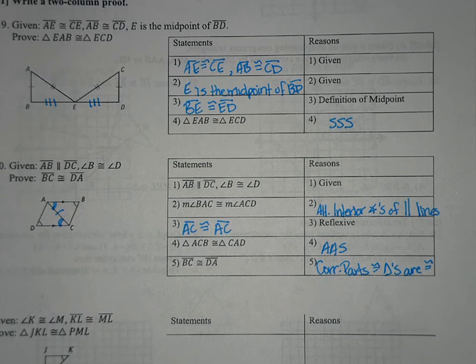Any questions on the fill-in proofs? The ones that help kind of guide you to what you might need to write. Can you write for the reflexive AC plus CA? Or would it have to be this? Keep them in the same order. So if you're going to do CA, then make the other one CA also. It's not wrong to, but okay, any other questions on the fill-in ones?